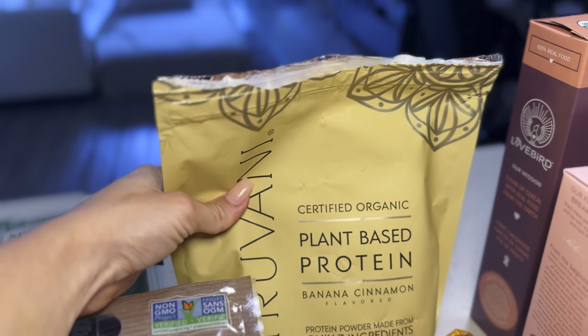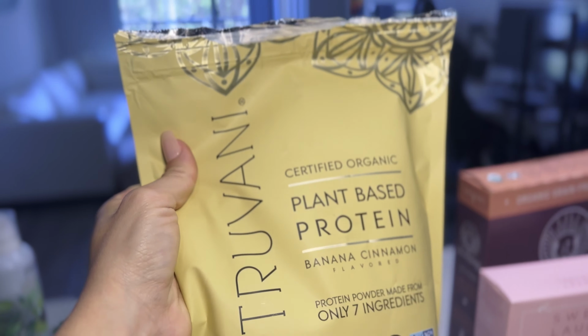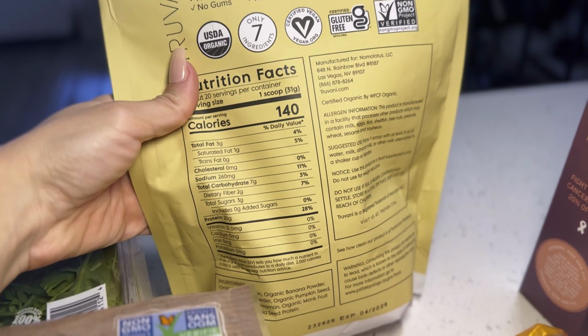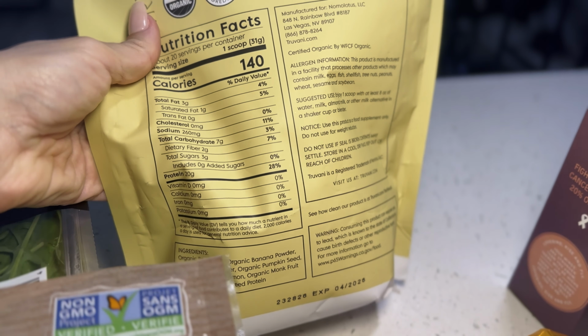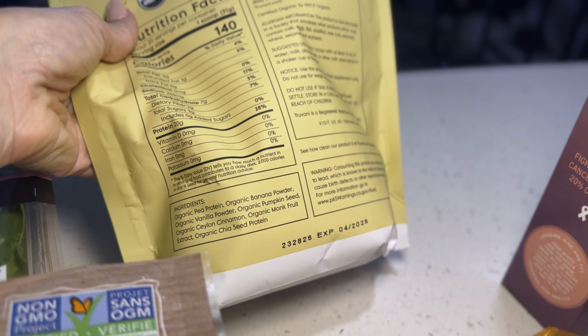For my protein powder, because I can't have dairy, Chuvani is amazing because there's only 7 ingredients. It does have 7 grams of carbs per serving, but 20 protein and 3 fat. And again, ingredients are great.